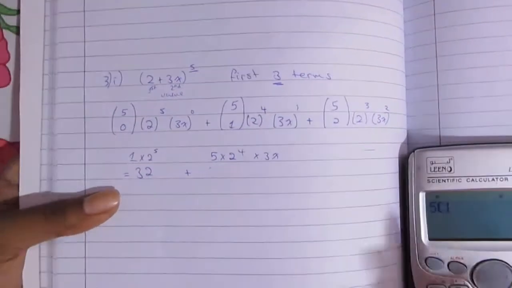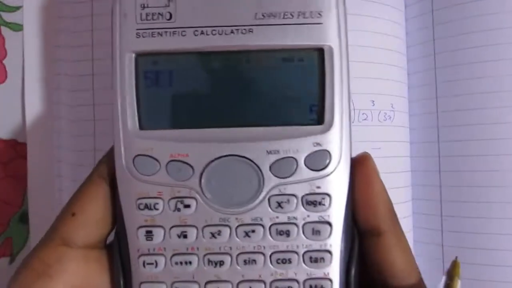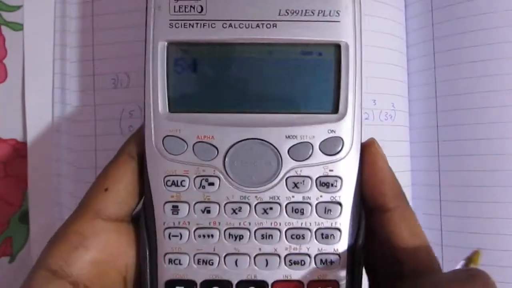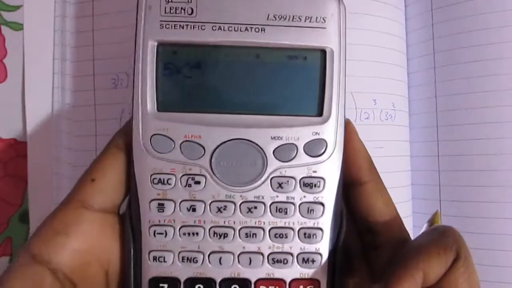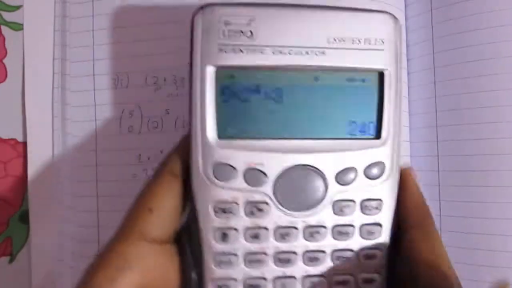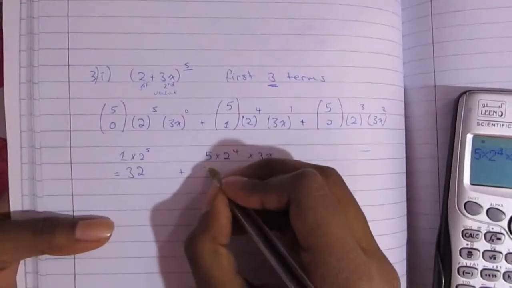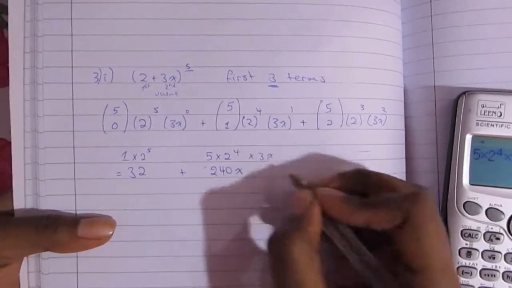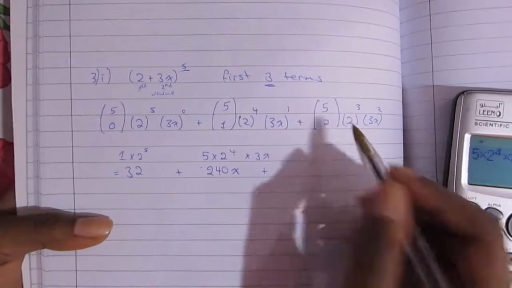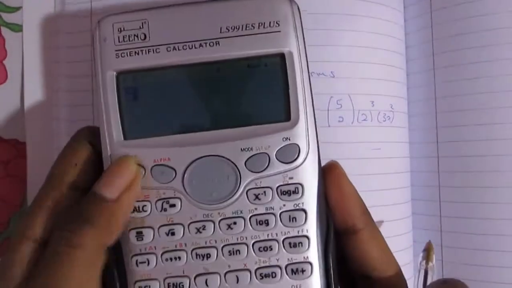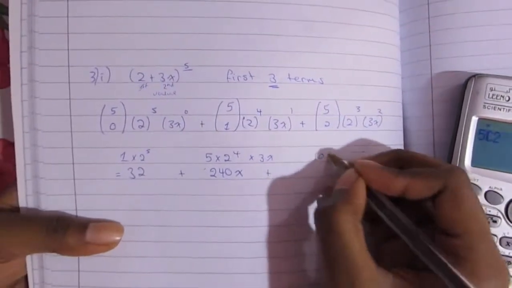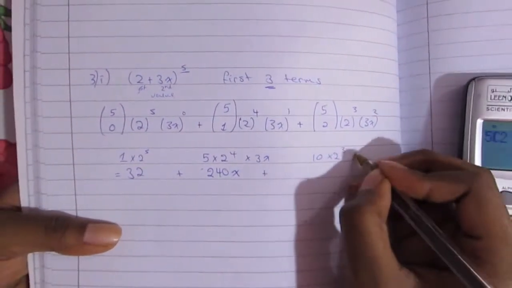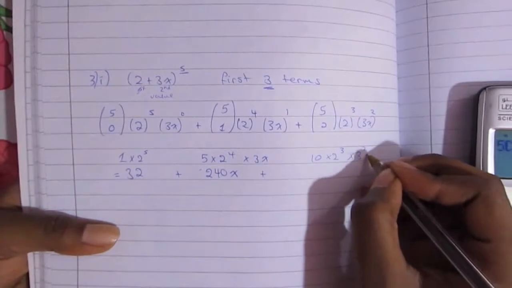Now 5 times 2 to the power of 4 times 3x, we'll just jot that down into the calculator and it gives you 240x. And then you do the last part, 5C2, which gives you 10 times 2 to the power of 3 times 3 to the power of 2 times x squared.